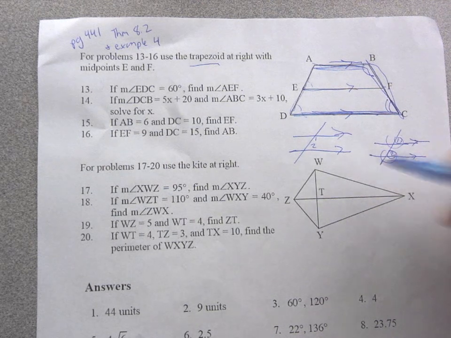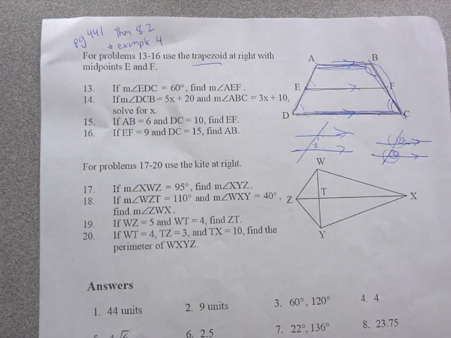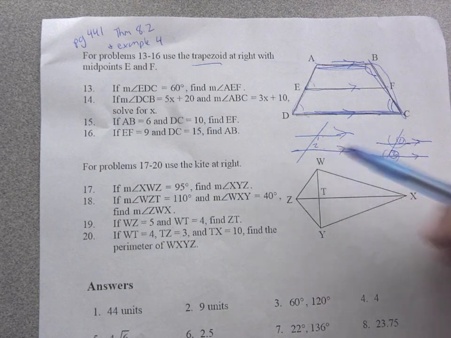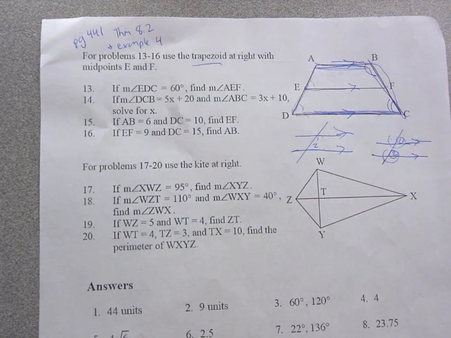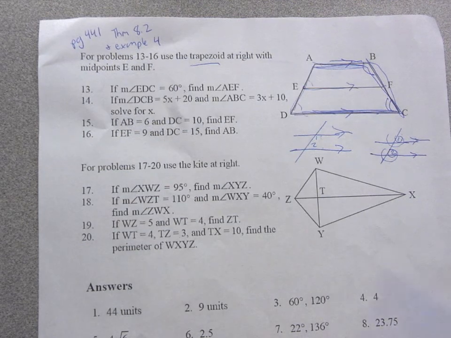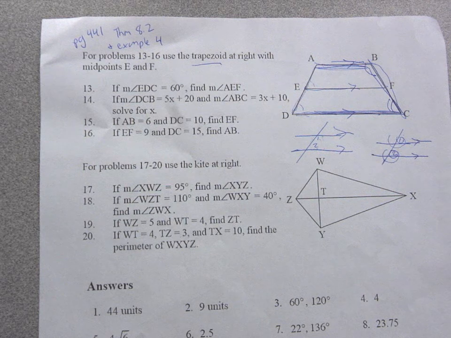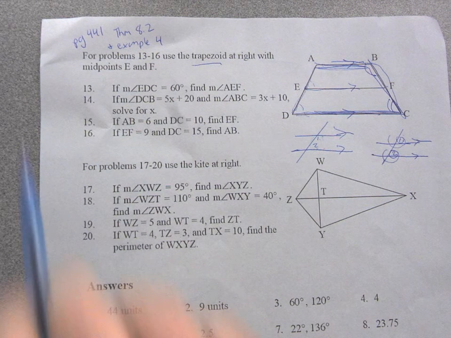So this 1 and 2 and this 1 and 2 are different 1s and 2s. This has a different name, not consecutive interior. There's a different name for these. These are consecutive interior, and these guys are not congruent. There's a special fact about these, and you're going to have to look back and figure out what that is in order to solve this problem.